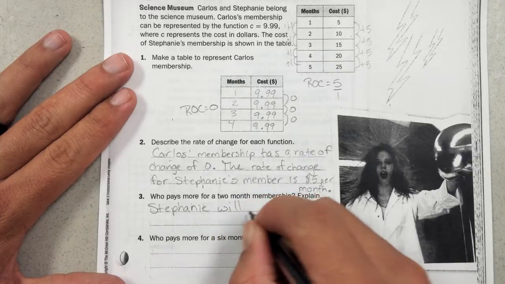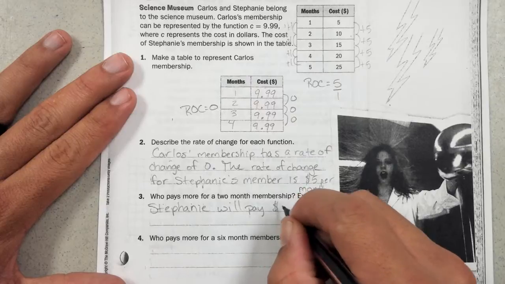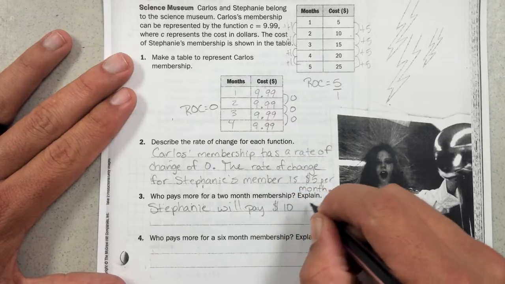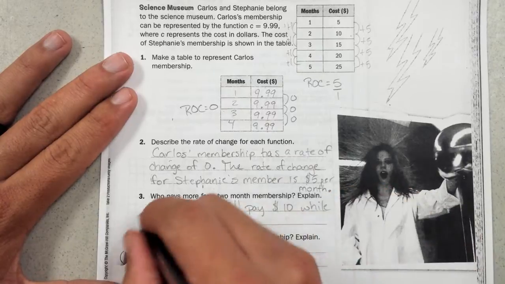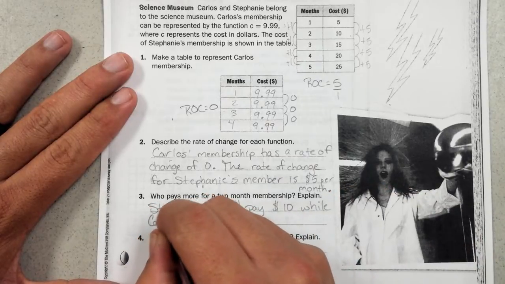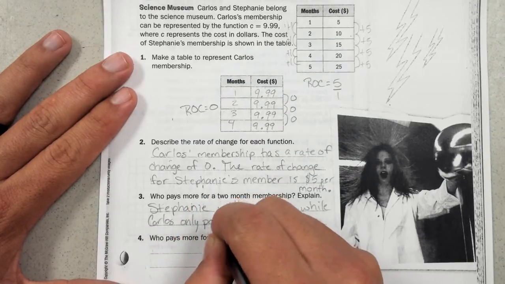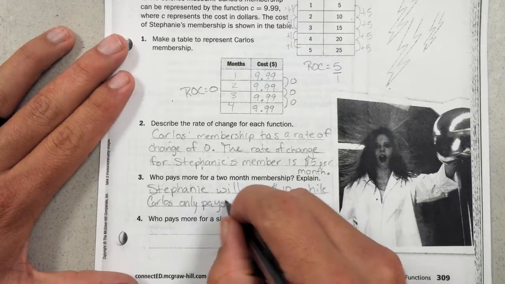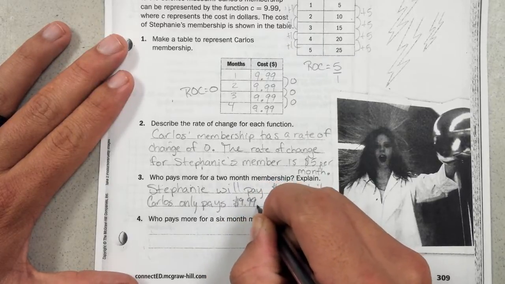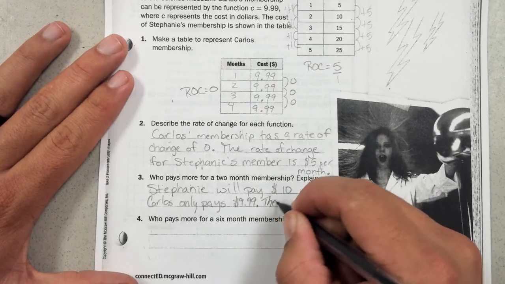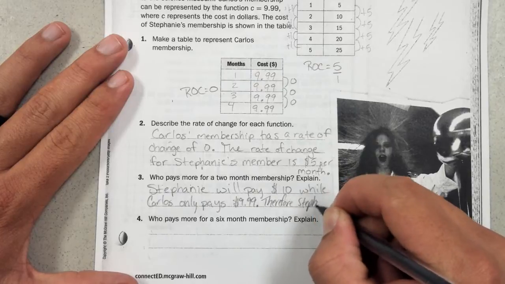So Stephanie will pay more. She'll pay $10, while Carlos only pays $9.99. Therefore, Stephanie pays more.